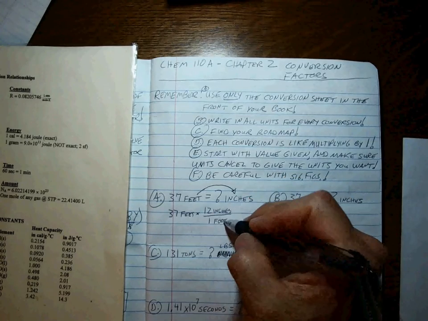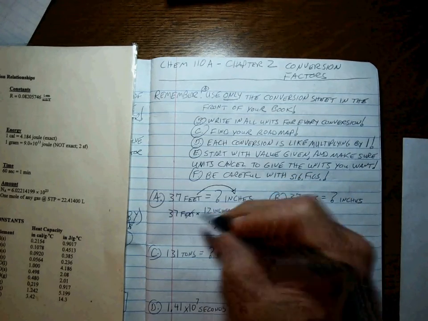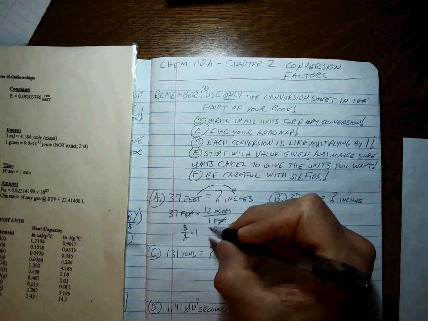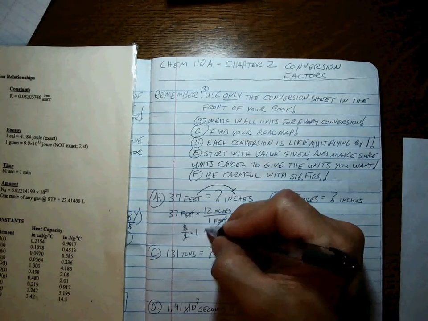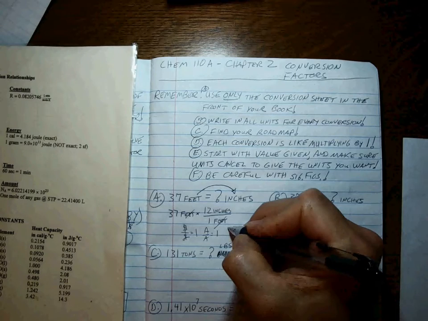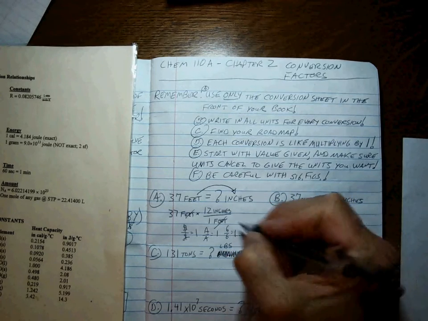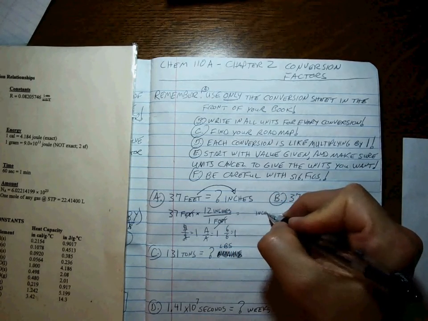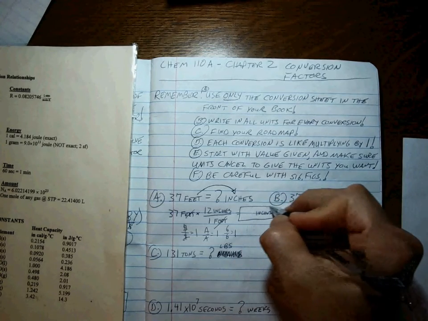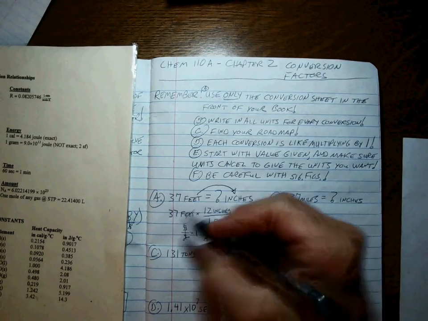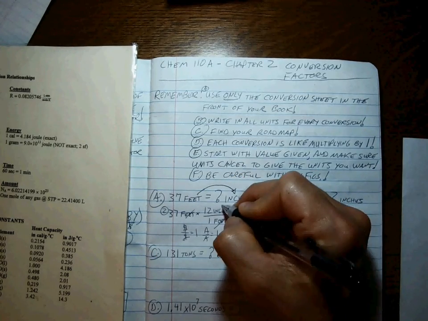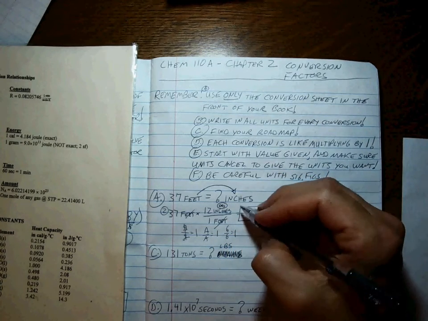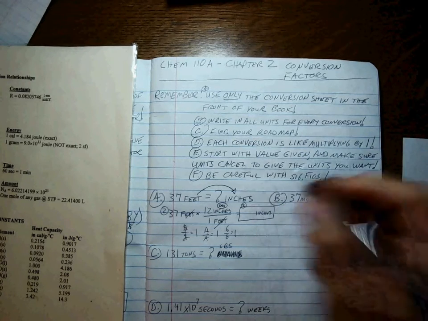Now, feet cancels with feet, just like grams over grams cancels out to 1. Or A over A cancels out to 1, or 6 over 6 cancels out to 1. So when the feet cancel, you're left with the only units you want, which are inches. This is 2 sig figs. We will find out very shortly that this is an infinite number of sig figs. And so the result is 2 sig figs.